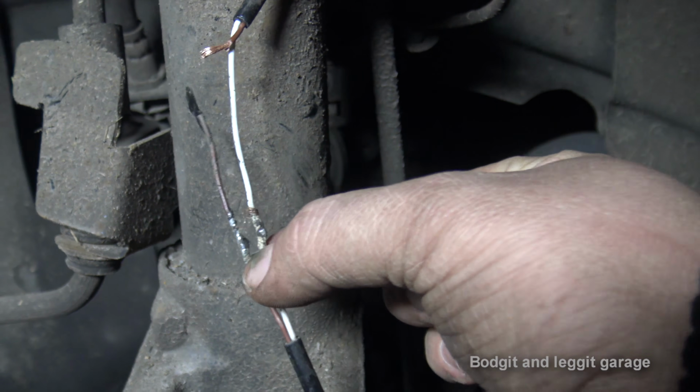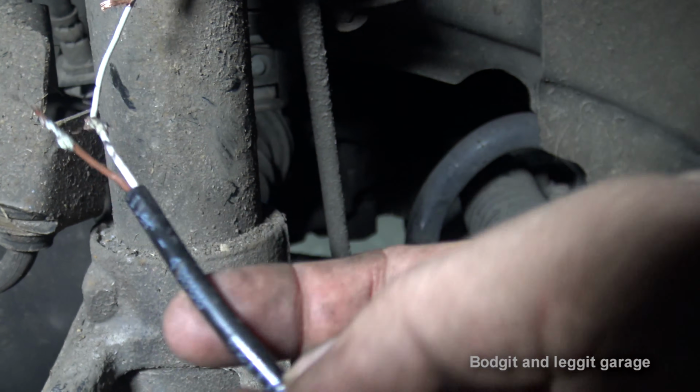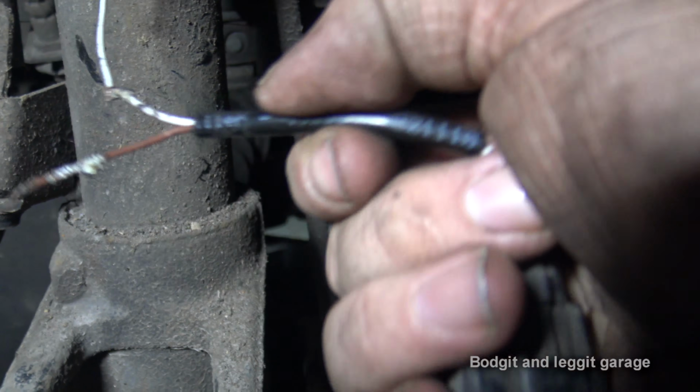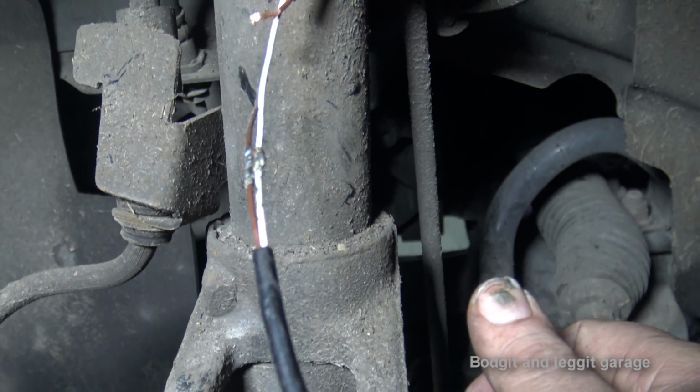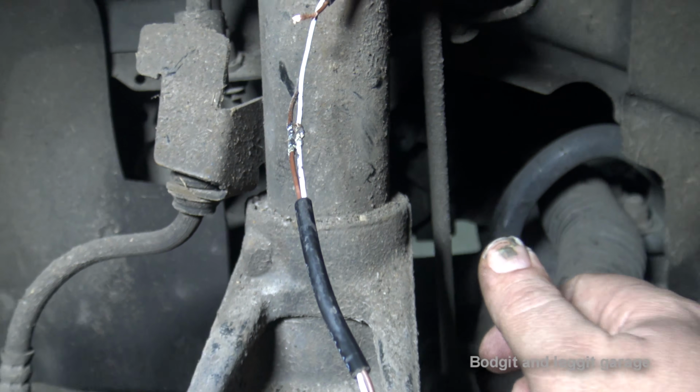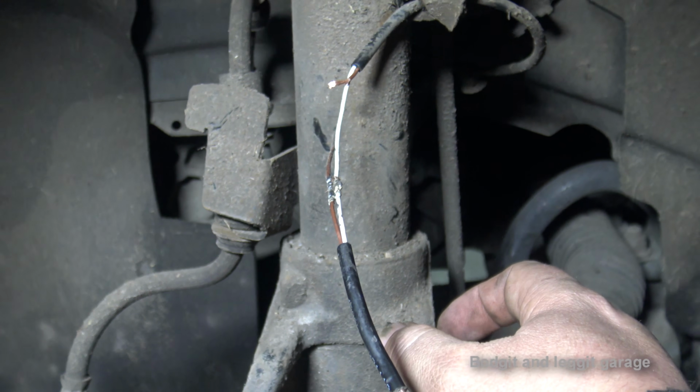So I'm going to cut it here to cut these bad bits off. I'm going to take this off because this is just no good. It's not serving any purpose. And I'm going to redo it and get it all back together again. Then we can test the sensor properly and we can go from there.